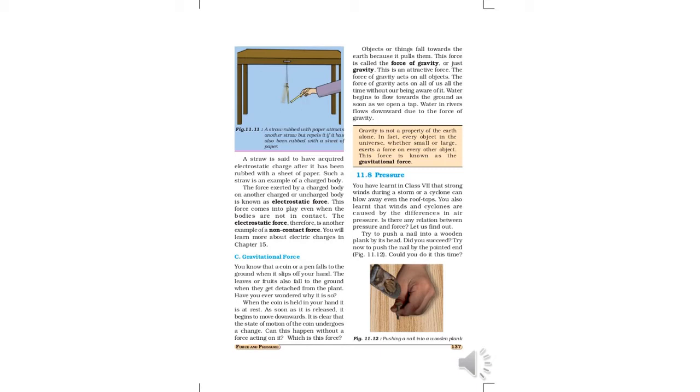And pressure can be explained by the formula: force upon area on which it acts. Force upon area on which it acts.